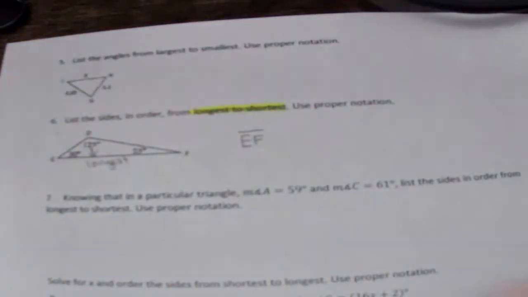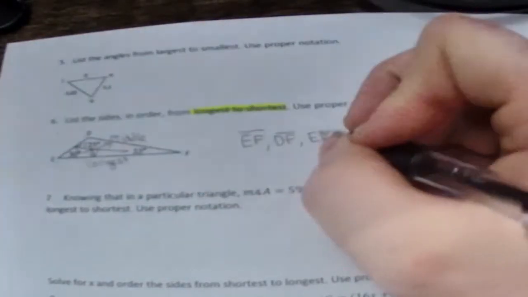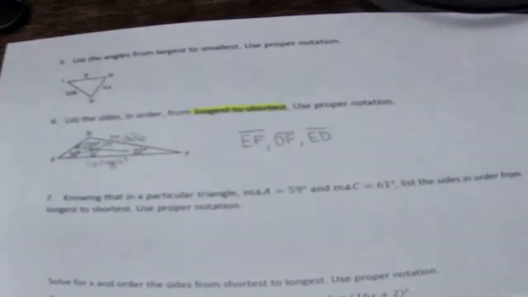Now the next biggest side will be across from the next biggest angle, which is 30. So this is kind of my middle one, and that would be DF. And last but certainly not least, across from the 25 degrees is angle ED, or not angle, sorry, side ED, and that would be them done from longest to shortest based on the angles.